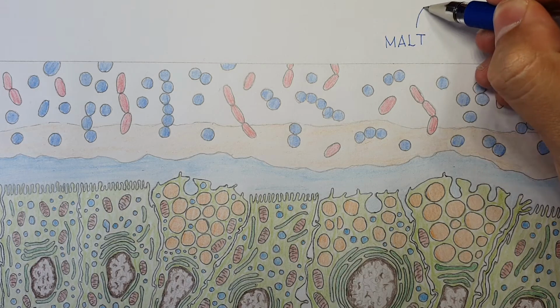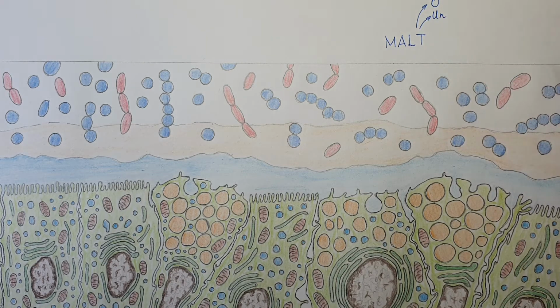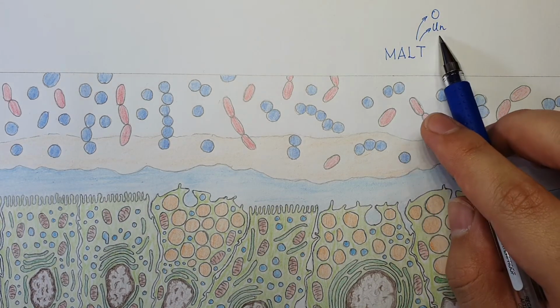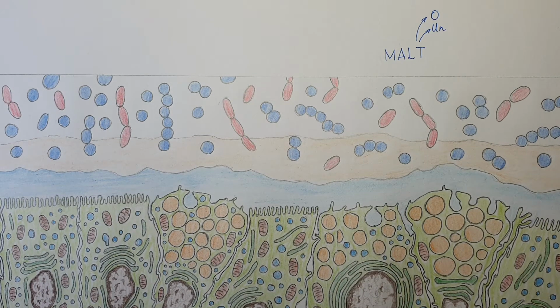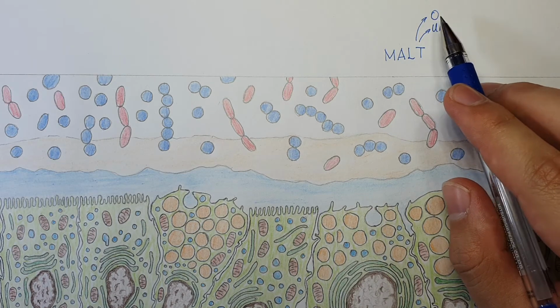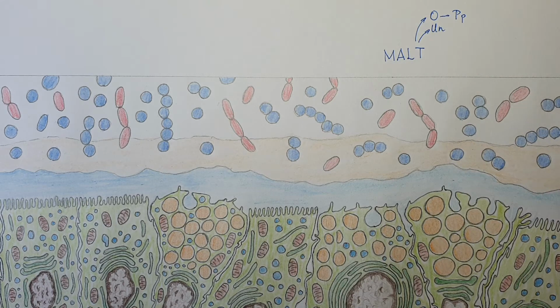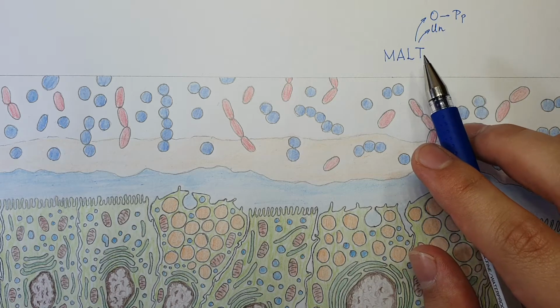It can be subdivided into organized and unorganized. Most of the MALT tissue is unorganized, so different cells in the mucosa and different mechanisms of defense. There are also organized parts, for example, Peyer's patches in the intestines, but it can also be subdivided by location.